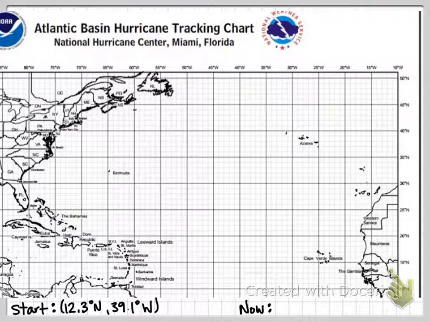So where he is now is he's at 25.3 north, and 65.6 degrees west. Okay, so let's plot that then.